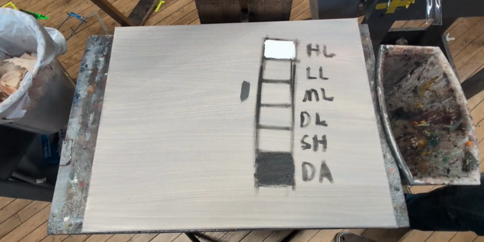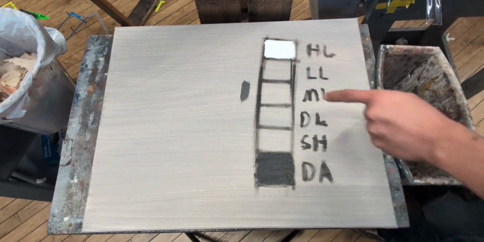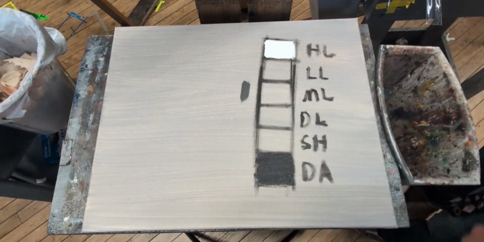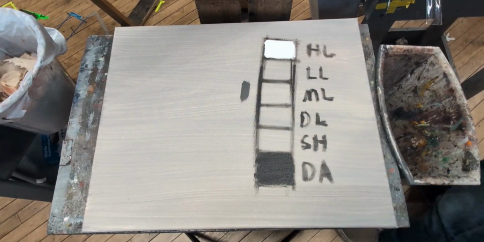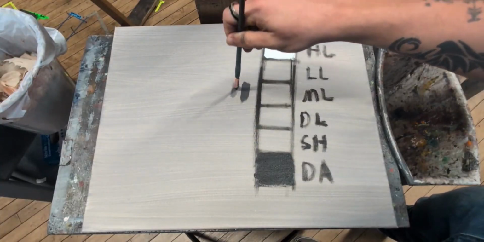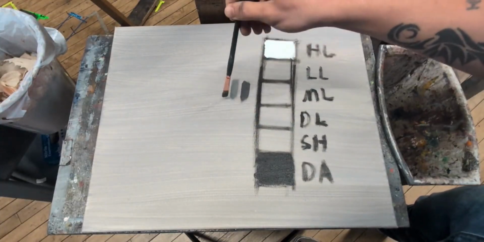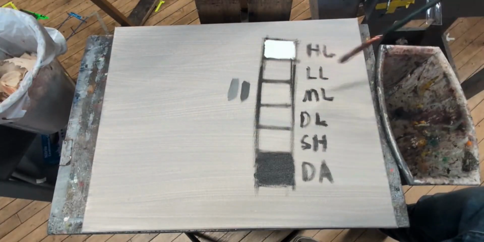I'm thinking maybe that goes a little bit lighter. And I am looking for this value in here, my mid-light. So I'm going to add a little bit more white. I'm going to place it right next to this guy. That looks a little bit more true to mid-light here.